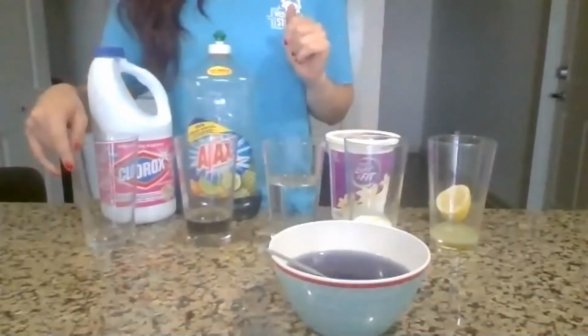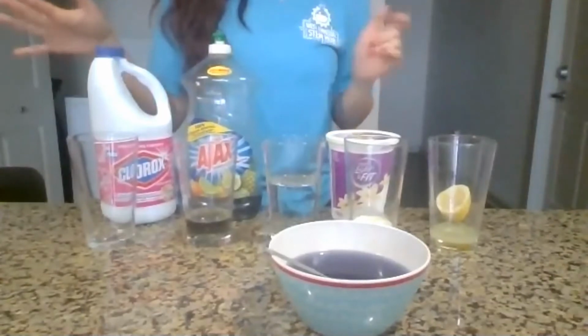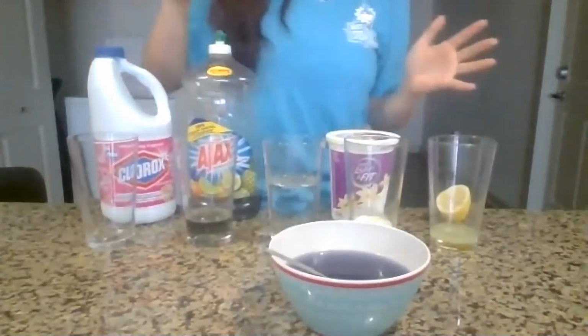If you have any drain cleaner at home, I would recommend setting up a cup for that too, and then that one should turn a greenish yellow. All right, let's get started.